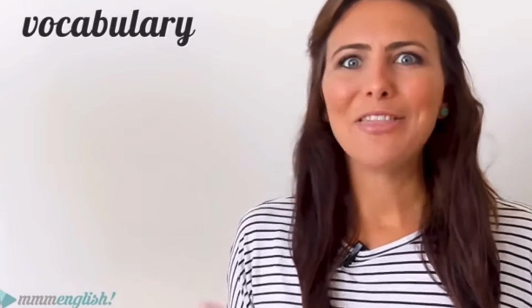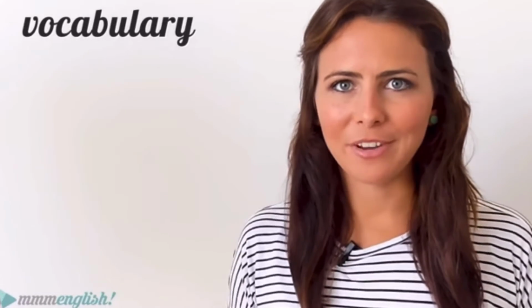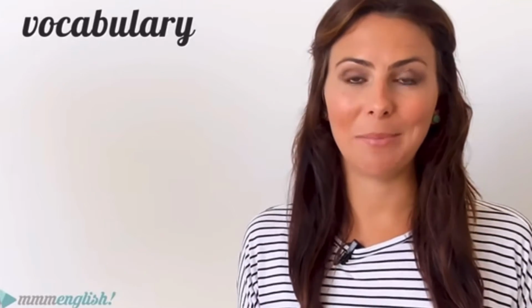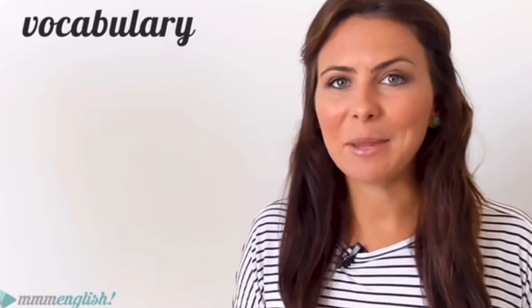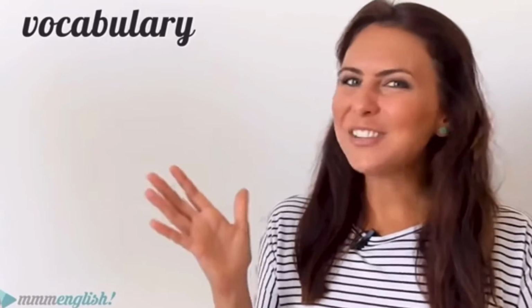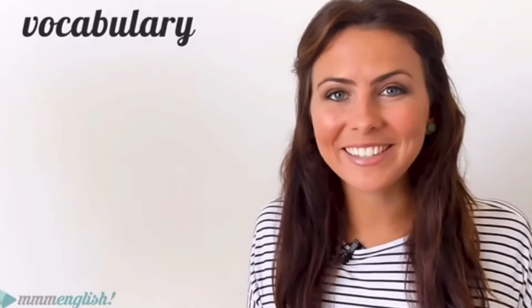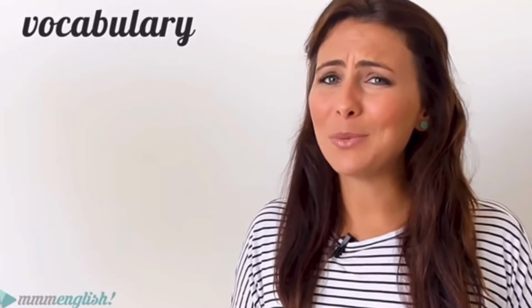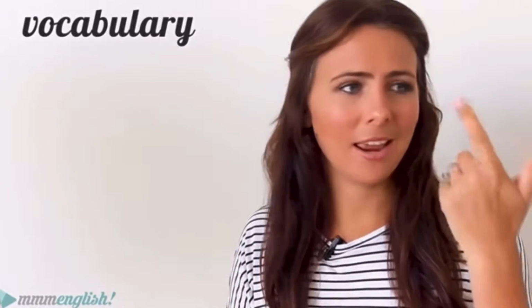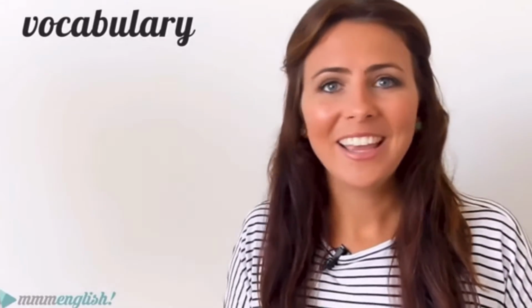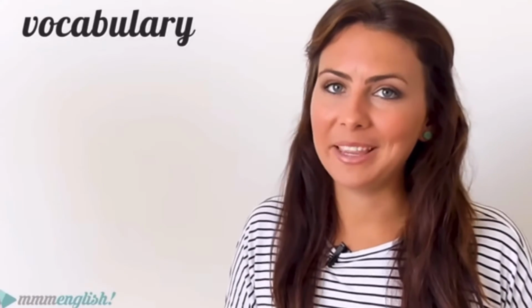Vocabulary. The most frustrating difference between British and American English is surely vocabulary, even for native speakers. There are hundreds of everyday words that are just different. And to make matters worse, Australian English, Canadian English, New Zealander English, South African English can also use different words for the same thing.